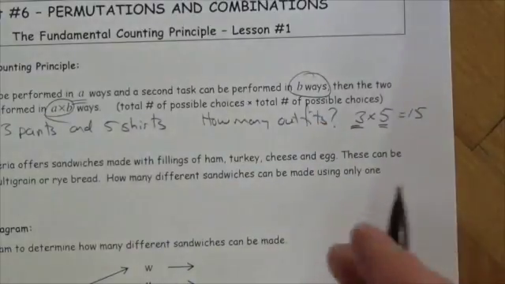Now let's take a look at an example that might help clarify this a little bit more. A school cafeteria offers sandwiches made with fillings of ham, turkey, cheese, and egg. These can be put on white, multigrain, or rye bread. How many different sandwiches can be made using only 1 filling?